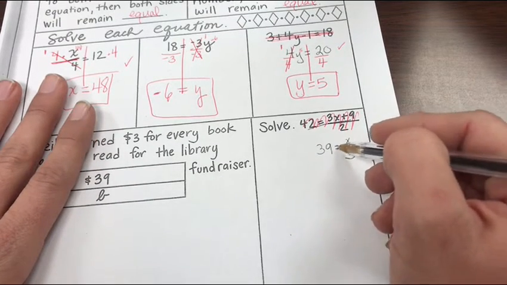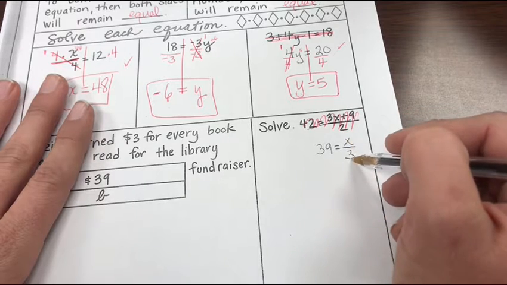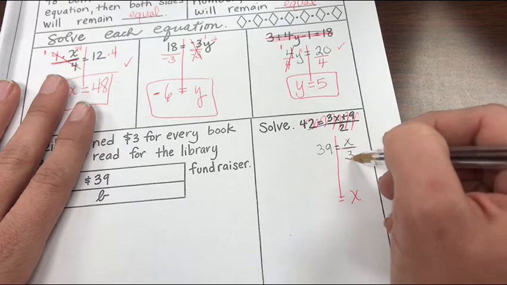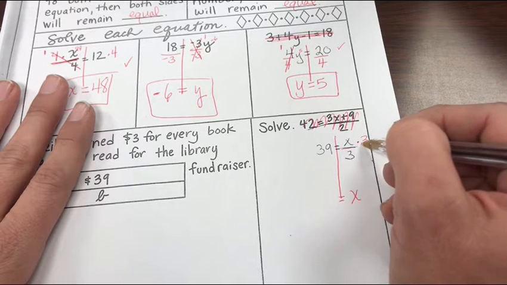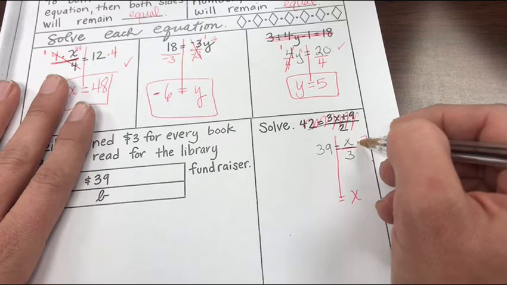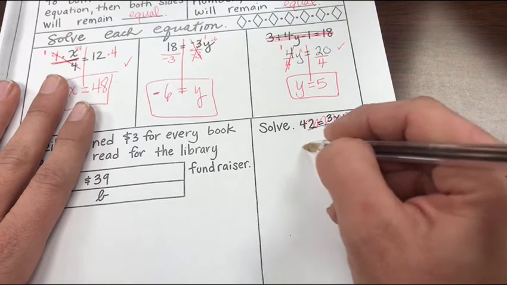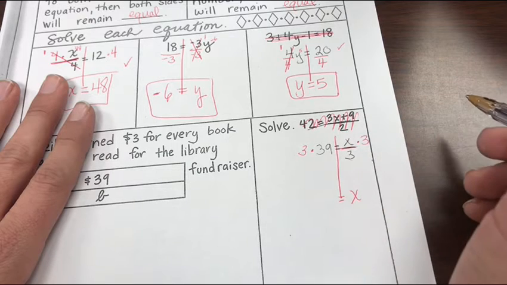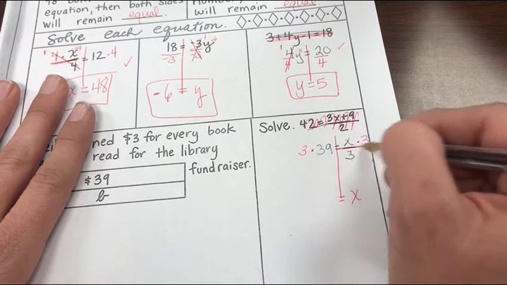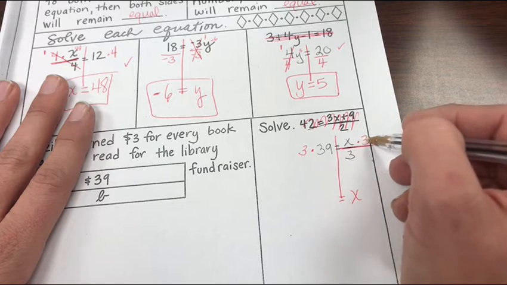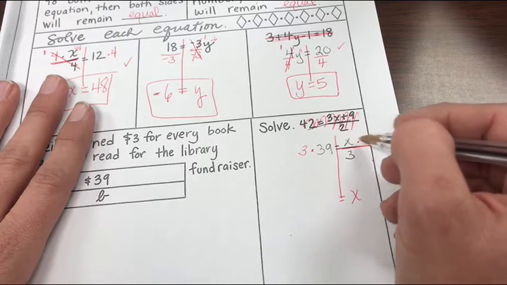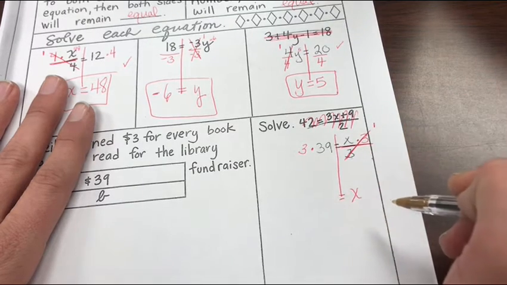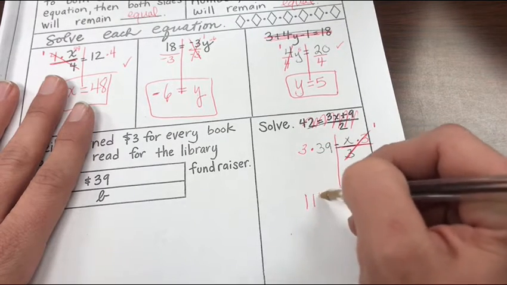So this says 39 equals x divided by 3. We're going to solve for x. How do you get rid of divided by 3? You multiply by 3. The opposite of dividing by 3 is multiplying by 3. What you do to one side, you do to the other. Notice I'm not putting an x just because I already have a variable of x here. So extend that line a little bit. Now we have x times 3 divided by 3. We can't multiply these, so 3 divided by 3 is 1, and now I've canceled that out. 39 times 3 is 117.